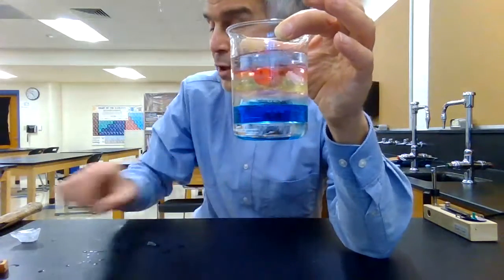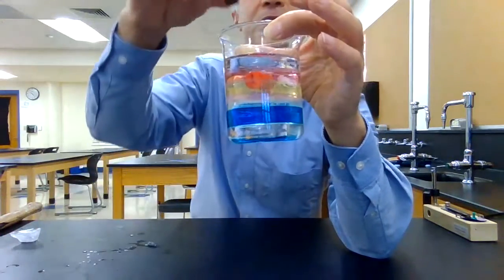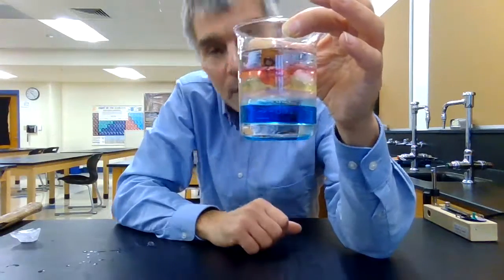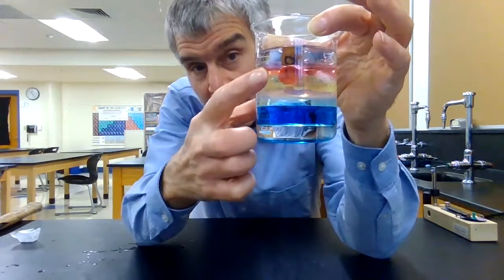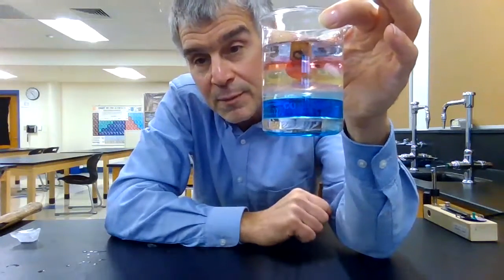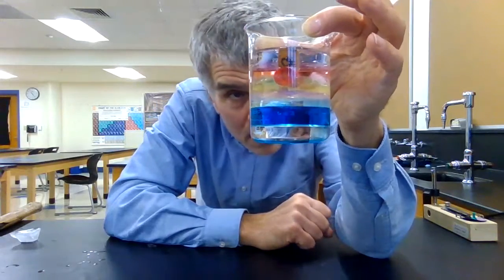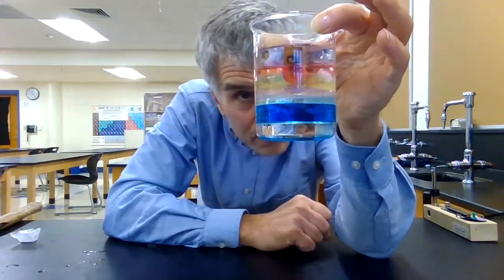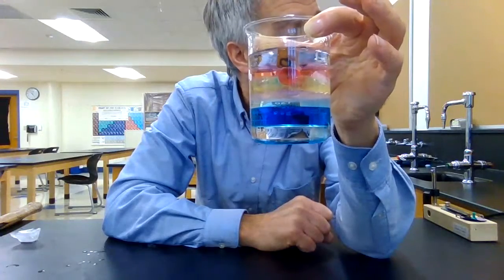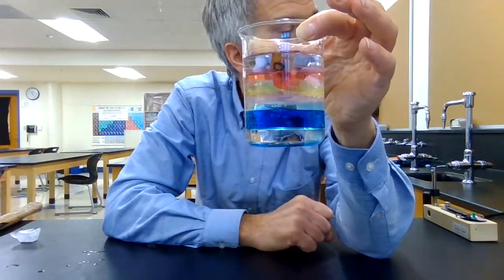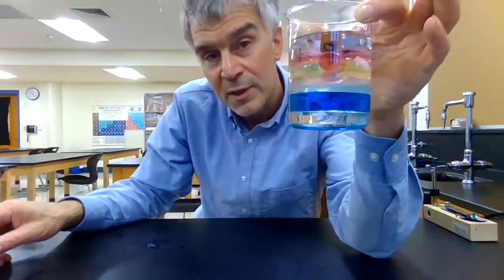Okay, next up is oak. Oak has a density of 0.7 grams per cubic centimeter. And oak is right here. It looks to me like it is sinking in the baby oil, but floating on the rubbing alcohol, which is, I think, what we expected.